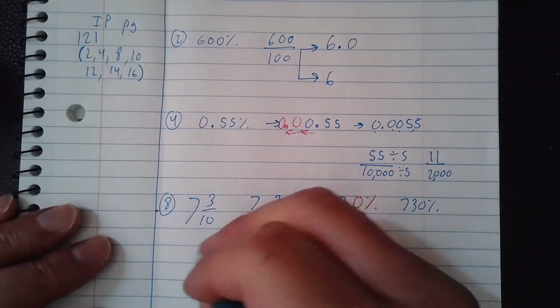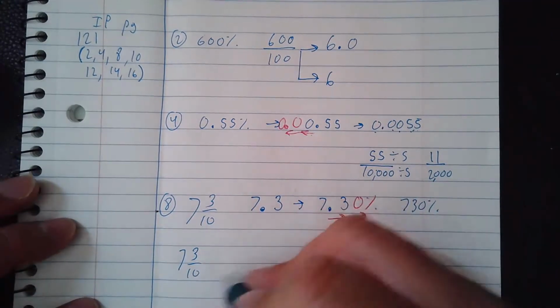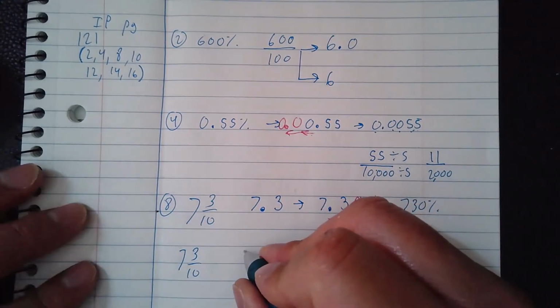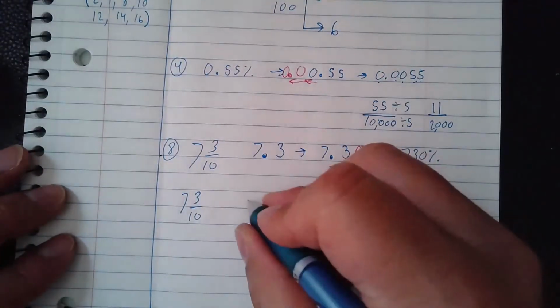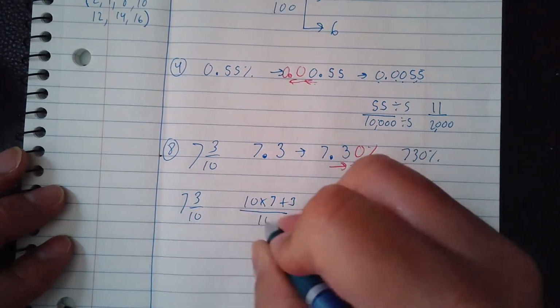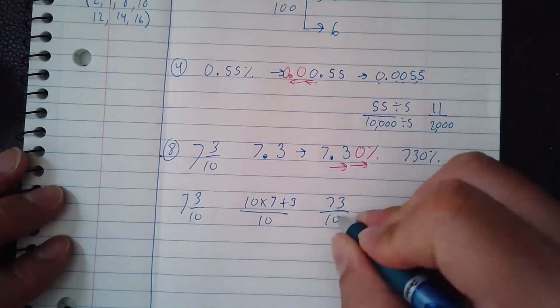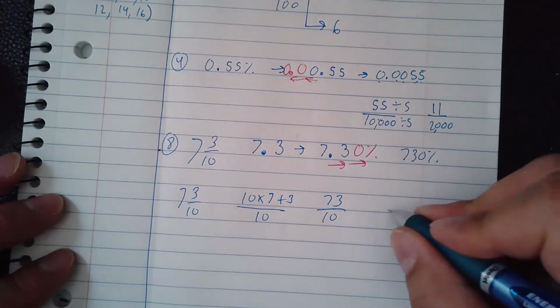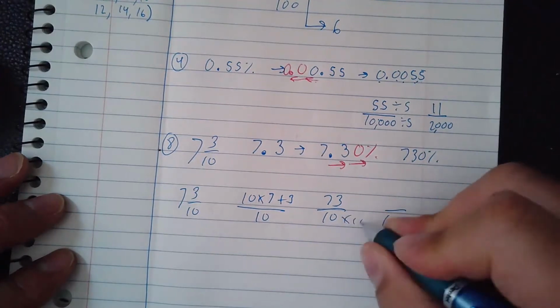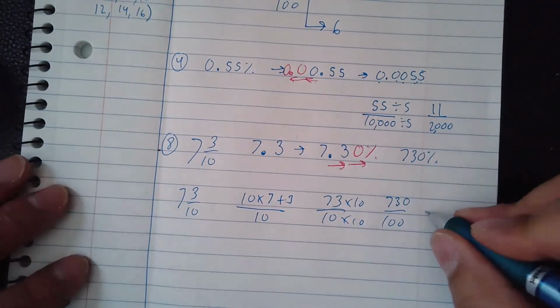Another thing you can do, I've mentioned this before. 7 and 3/10 is an improper fraction. If you know how to do this, we're making groups of 10. 7 groups of 10. So we have, and we're going to add 3 over 10. All right, we have 73 over 10. To change it to percent, we need the denominator of 100. Multiply by 10. 730 per 100, that's 730%.